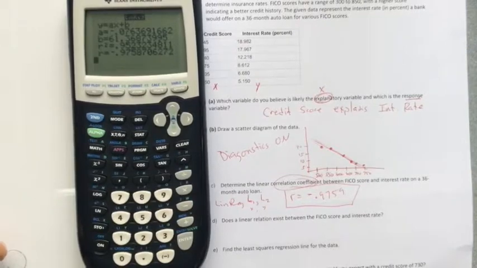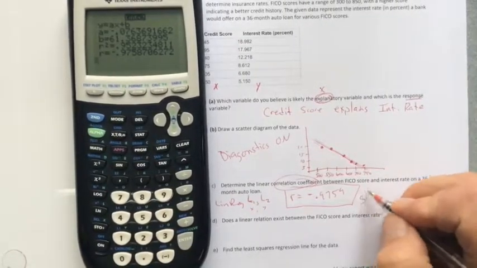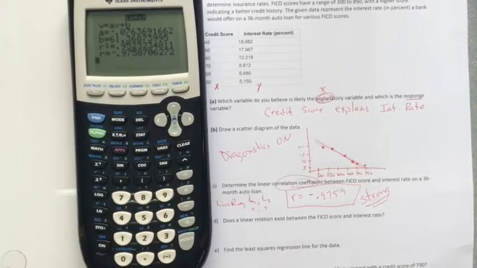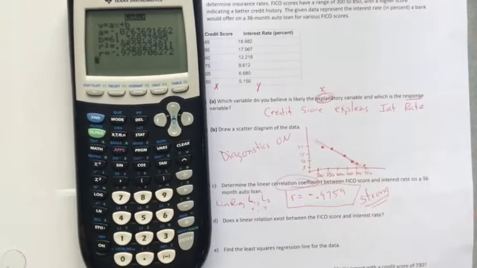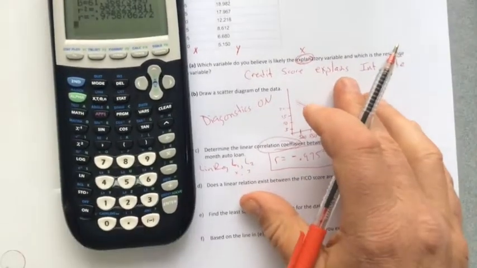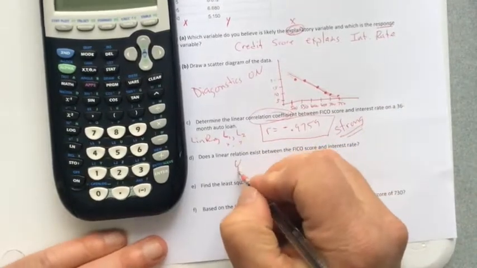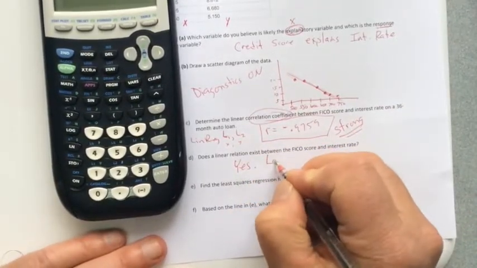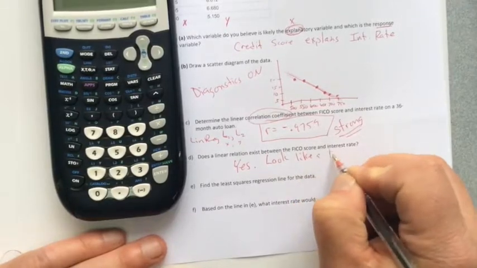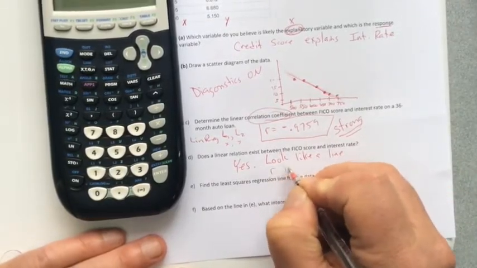Okay, so that's a very strong correlation because it's almost perfect. It's almost 1. So that means these dots are lining up really carefully. So does a linear relationship exist between the FICO scores and the interest rate? Yes. It looks linear, and the R is strong.